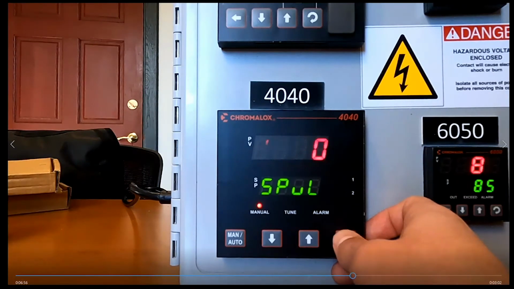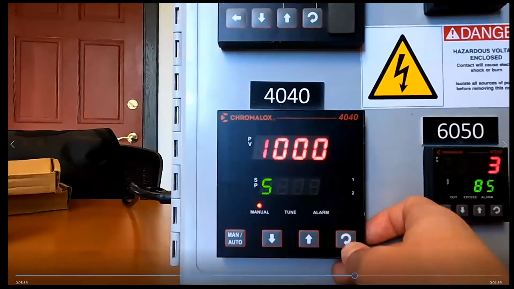You mean people just come up and push the buttons? No way. You mean people lie on the internet?